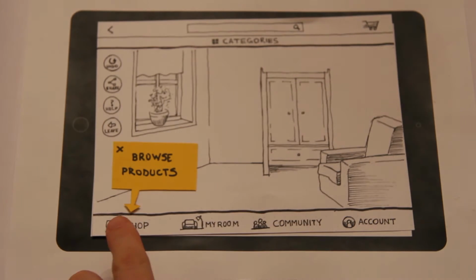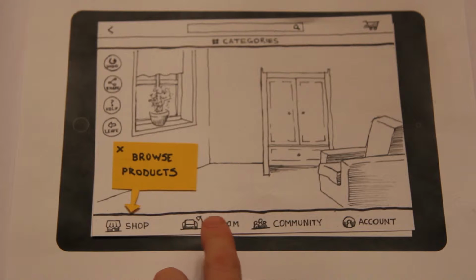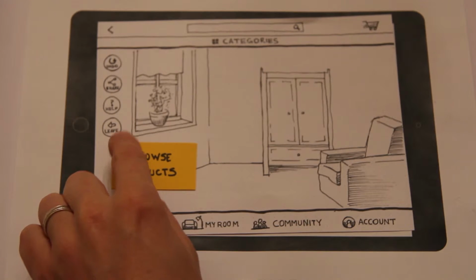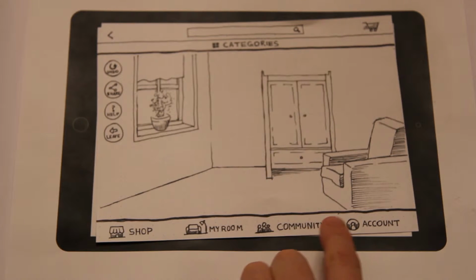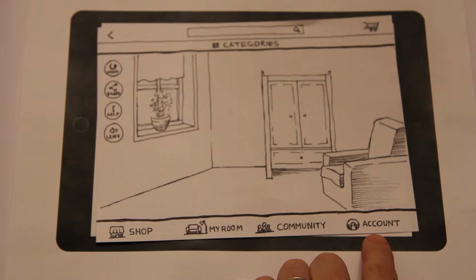After the user closes the walkthrough, they are presented with a tooltip for the main navigation and prompted to do the next action. Shop to browse products, My Room to go back to their room, Community, which is out of scope, Account to view and edit information.